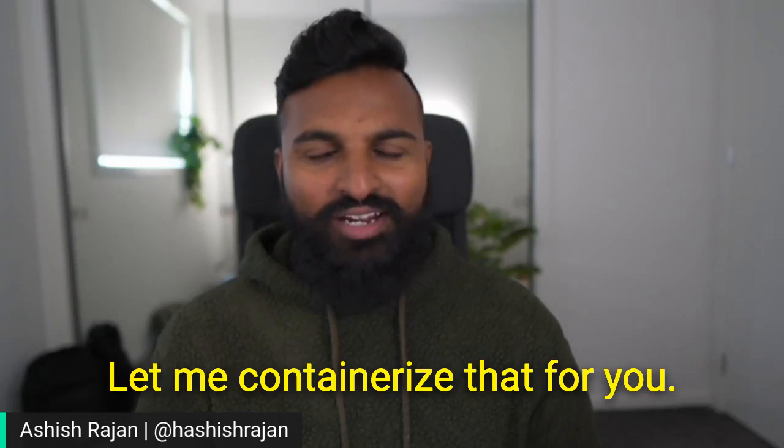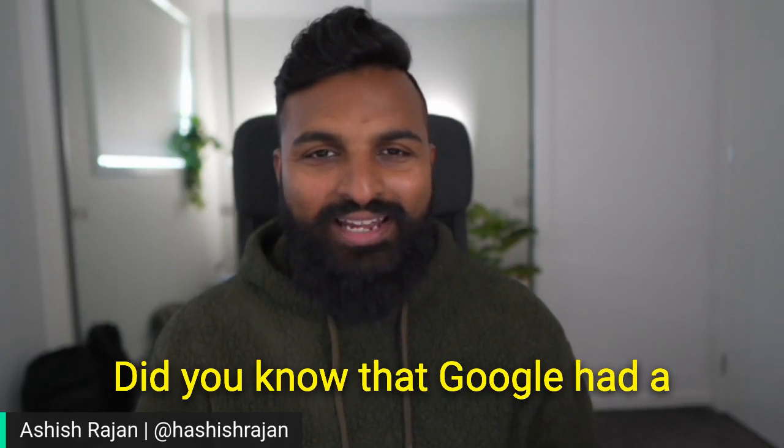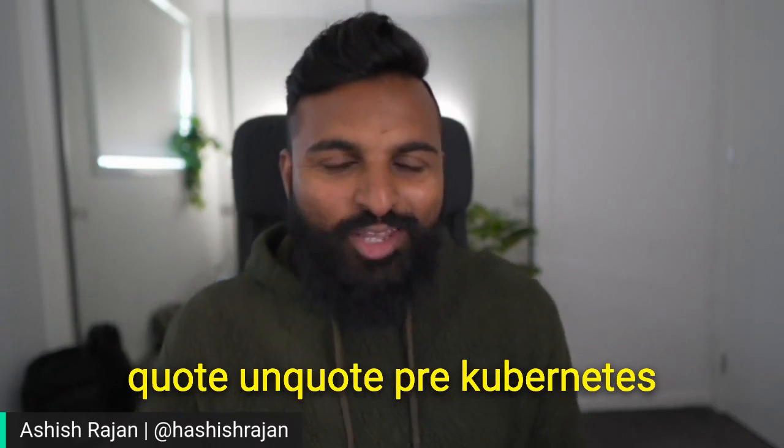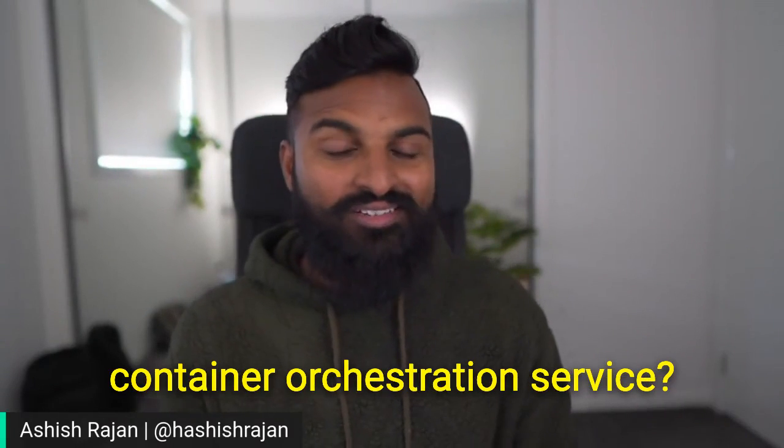Let me containerize that for you. Did you know that Google had a quote unquote pre-Kubernetes container orchestration service? I did not know that.